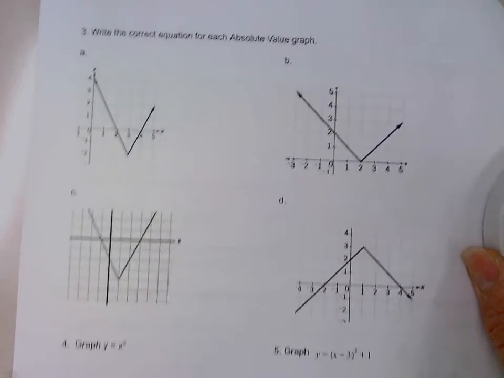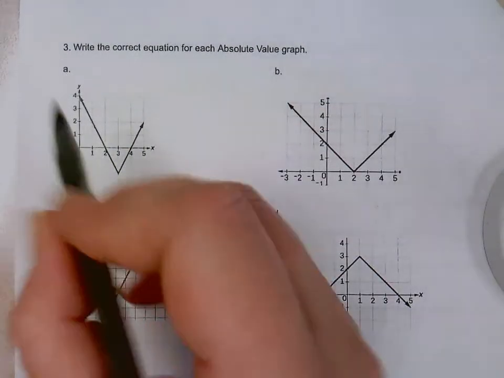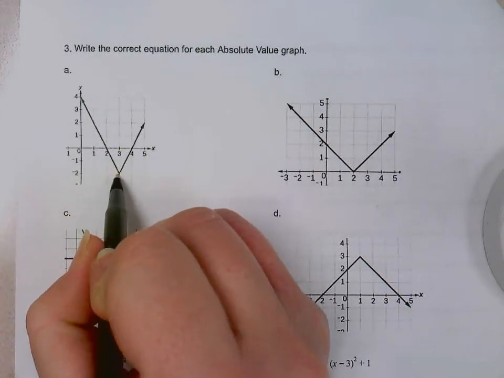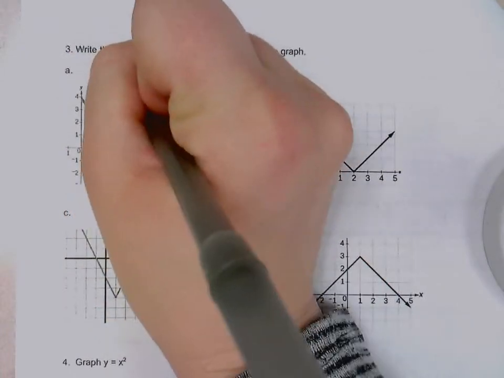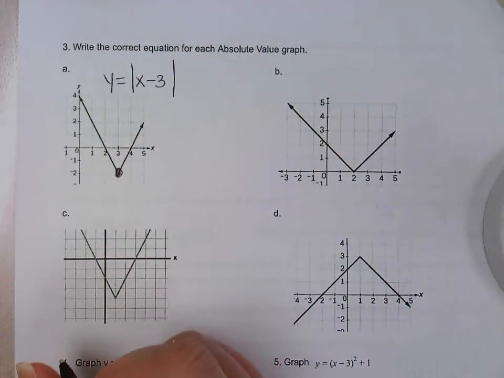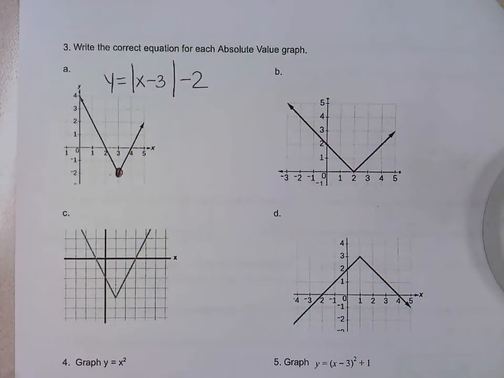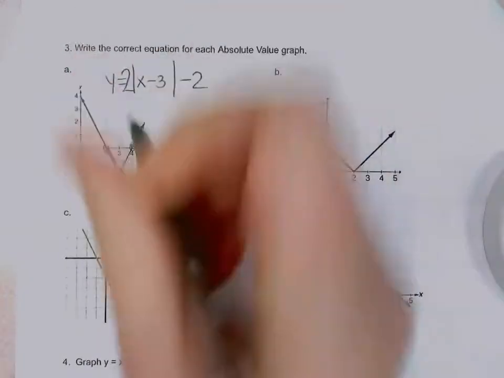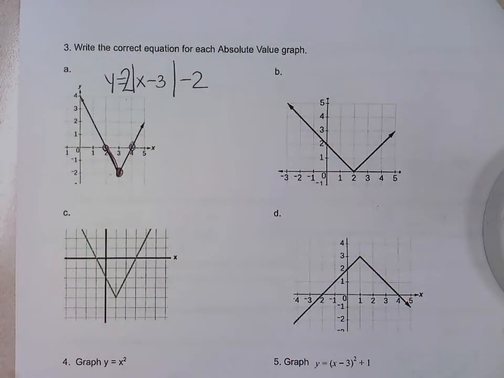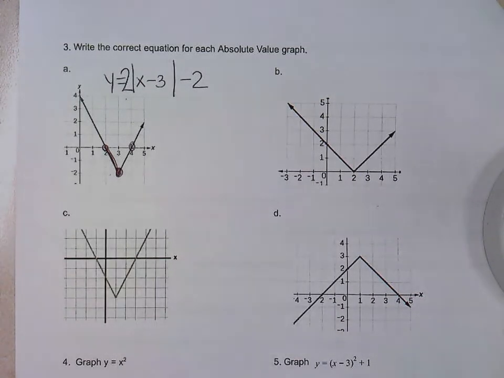Okay, so a quick review of our transformation rules. Where has this function been moved? It's been moved right 3 and down 2. To move to the right, that would be a shift of x minus 3 inside the absolute value. To move down, that's a shift of -2 outside the absolute value. This has a slope of 2, so I need to indicate that with a stretch factor of 2 in front of the absolute value. So I would pause the video and try these graphs now on your own, and then see if you get them correct.